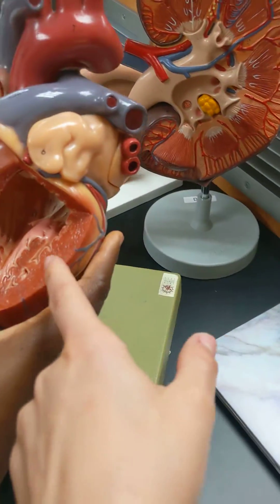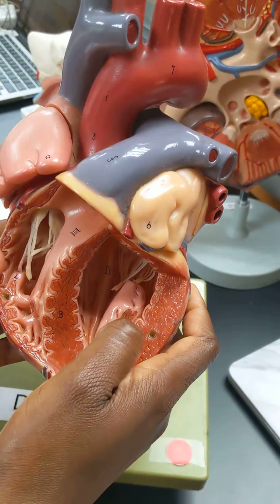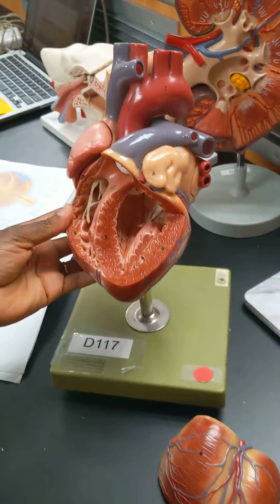What was this one? Papillary what? Well, it's papillary muscle, but I don't think it's in. Oh, it's on you. It's extra credit.